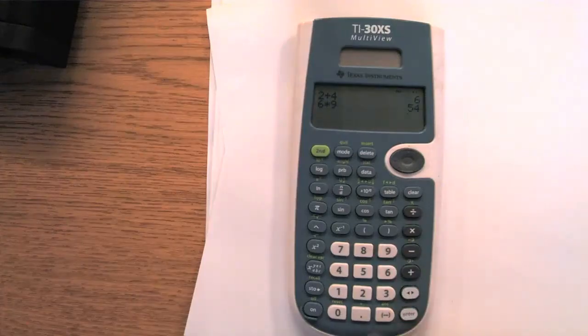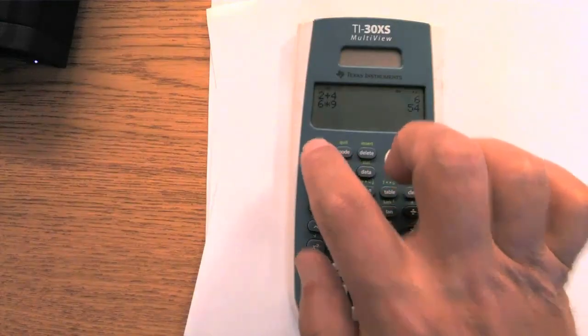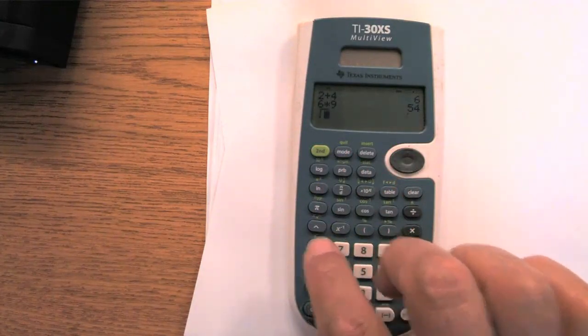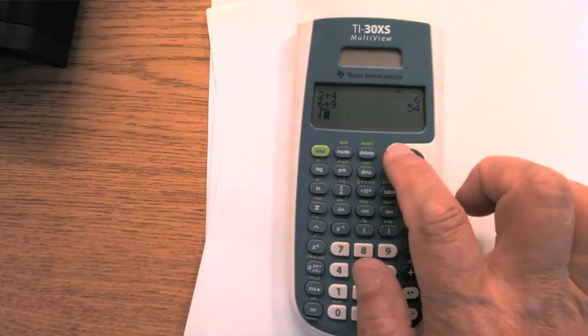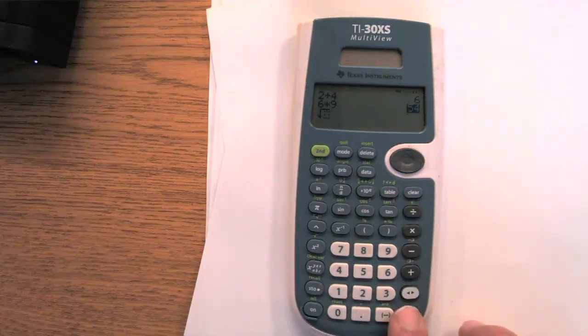Now I want to find the square root of 54. It is not always necessary to do this, but just to give you an example of everything that can be done. I press the second key and the square root key, and it asks me what number I want to use. I want to get the square root of 54. I press enter and then enter again.